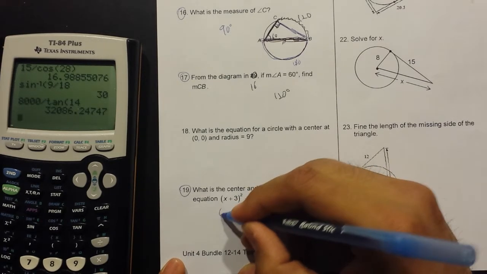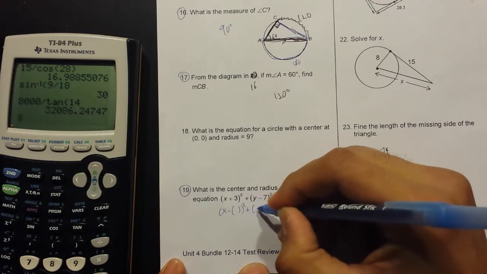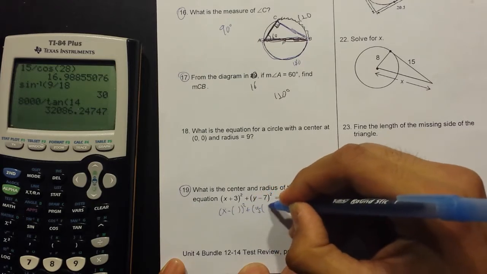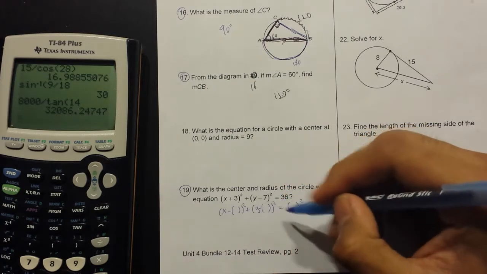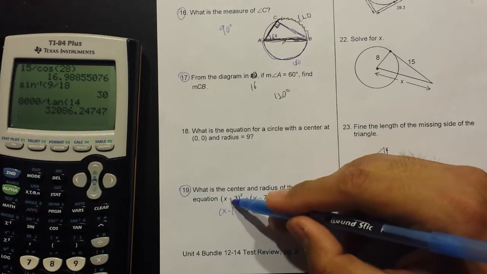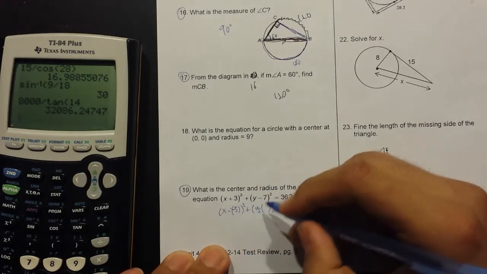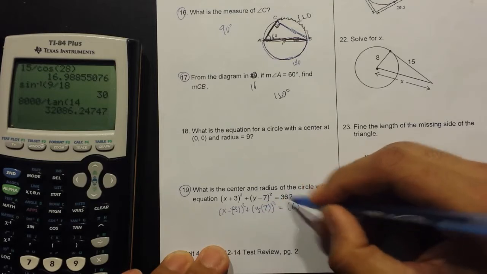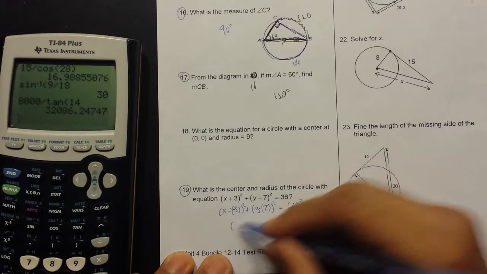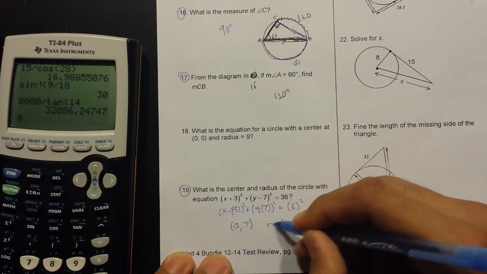Okay, center and radius. So remember your standard forms on the board over there. It's x minus h squared plus y minus k squared equals r squared. So what I want you to do is make these the same thing. That's a plus, so I have to switch this around. It's a minus 3. So negative, negative, make a positive. Those are the same. Y minus 7, y minus 7. Okay, those match. 6 squared is 36. So your center is negative 3, positive 7, and then r equals 6.